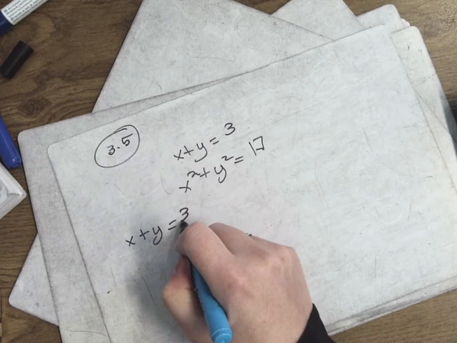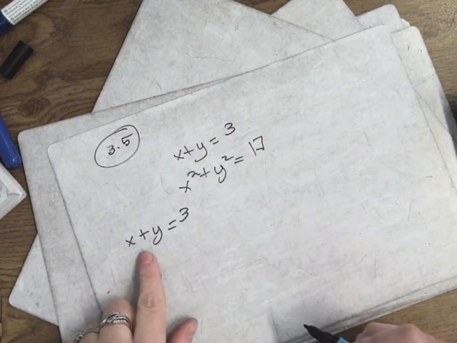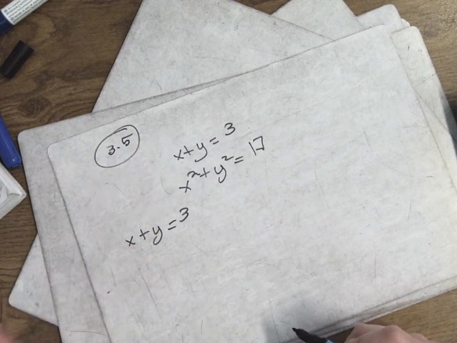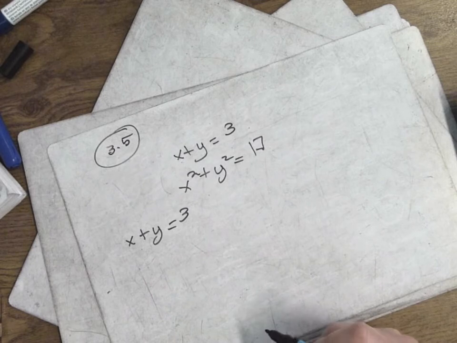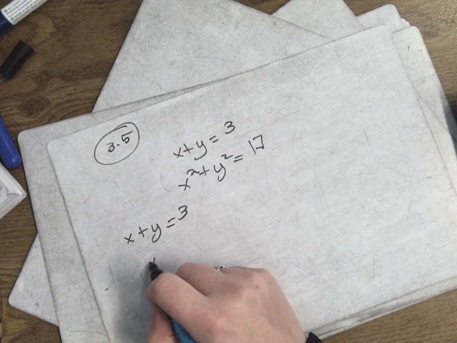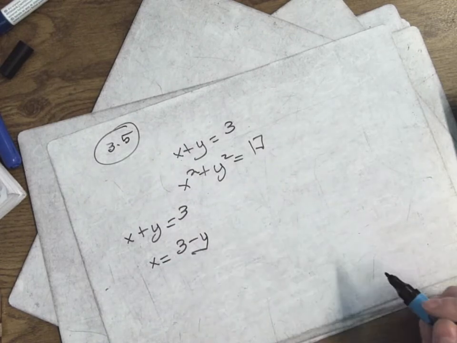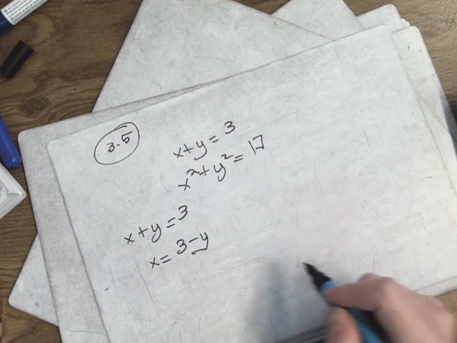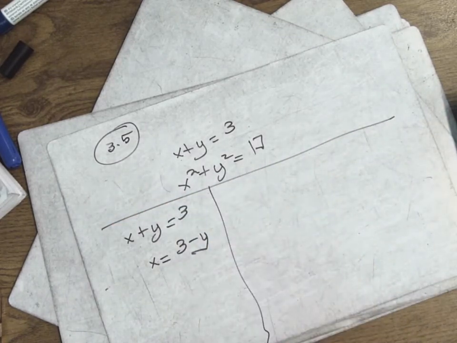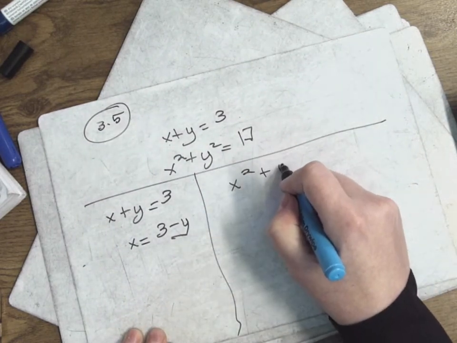Now you rearrange so you have x equals or you have y equals. Doesn't matter in this case. Sometimes there might be a 2 in front of the x or the y and then you don't have a choice, but this one you have a choice. So what do you want to do? X equals what? 3 minus y. That's step 1 done, you change the linear. Step 2, you go to the quadratic. X squared plus y squared equals 17.